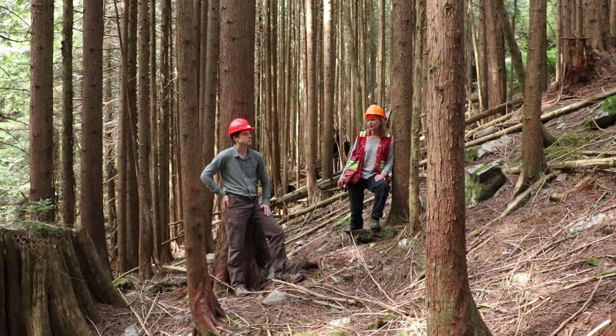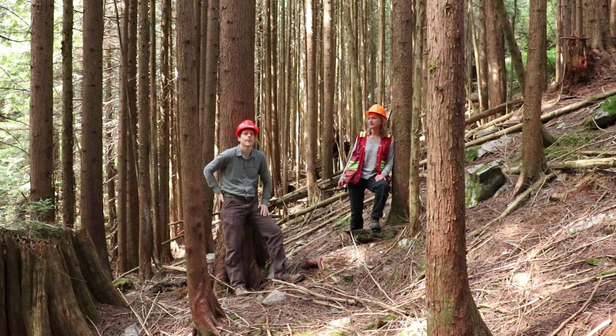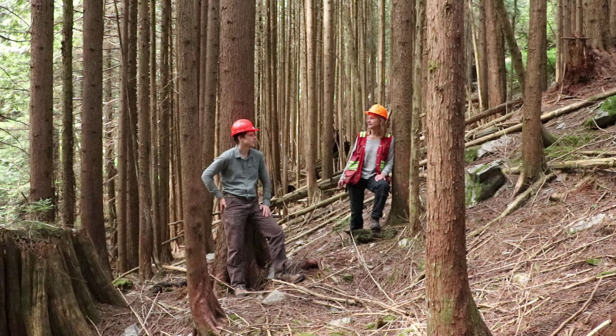So, for animals that forage, for example, no, it's not a great place for them. But there are other species of birds and mammals and insects that are benefiting from this slow thinning process in a very dense stand.